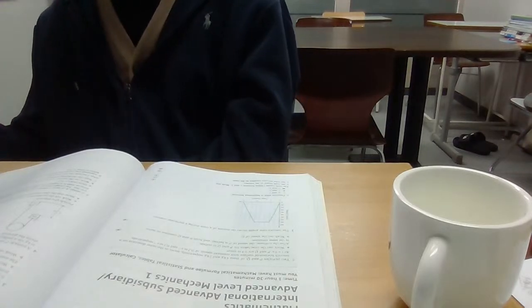Look at how far sledge B travels before coming to rest. After 5 seconds, because it had an acceleration of 2 meters per second squared, it might have a speed of 10 meters per second. So it has 10 meters per second.